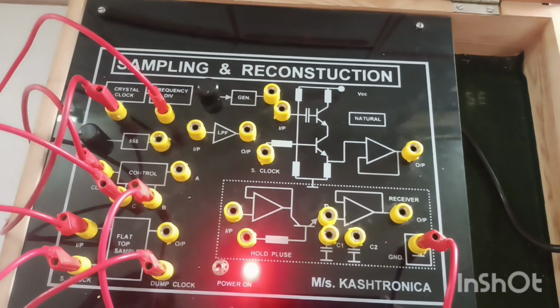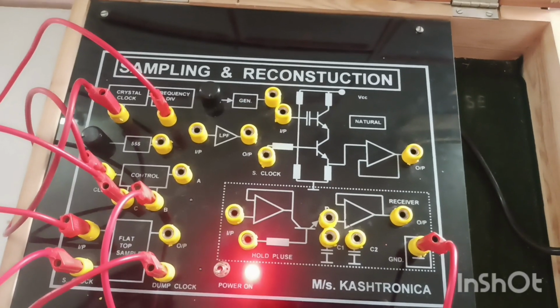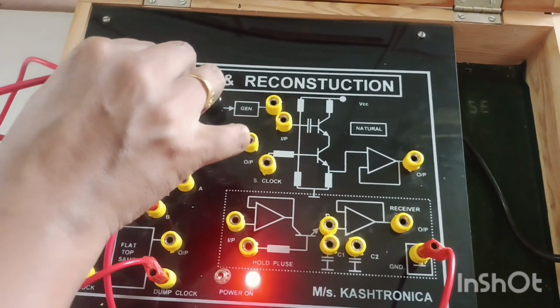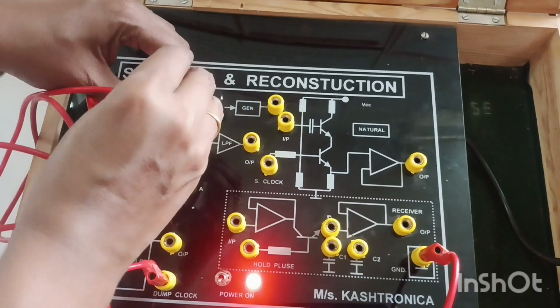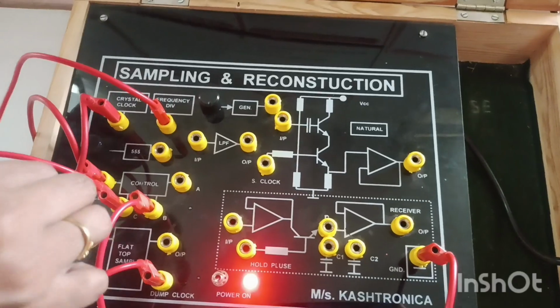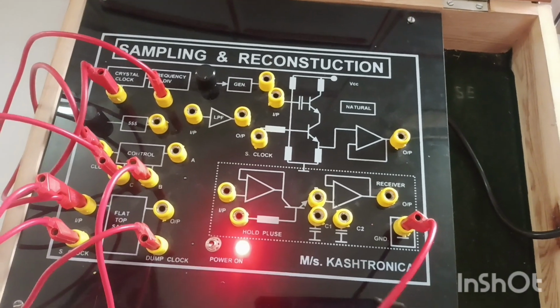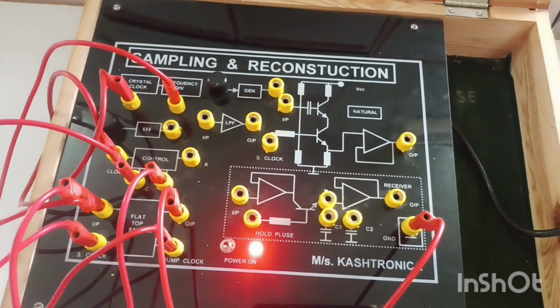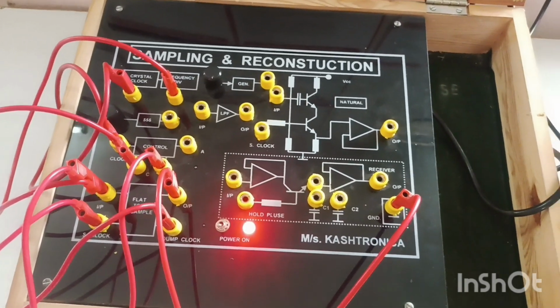Now we can observe the input and output simultaneously on the DSO. I will connect channel number 1 to the input of the sampling signal and the output to channel number 2, that is flat top sampling. Now we will observe the waveforms on the DSO.